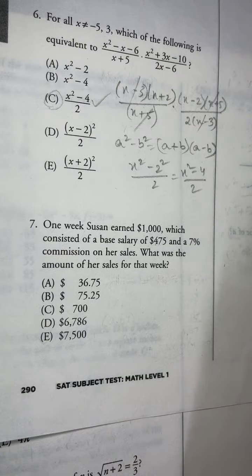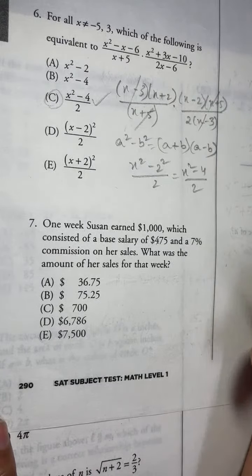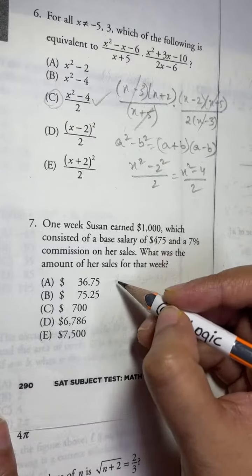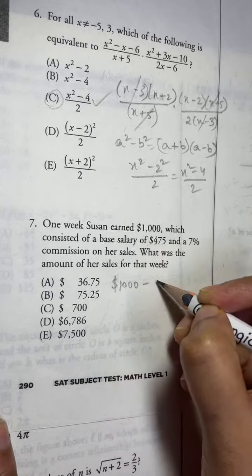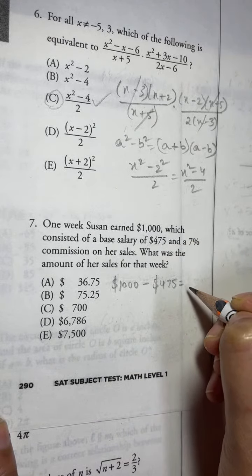All right, so let's try out the answer for this question. Now, Susan earned how much commission? So we have to subtract $1,000 minus $475. That's the commission she earned.